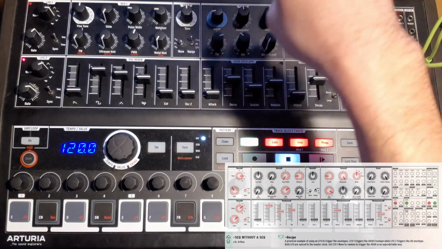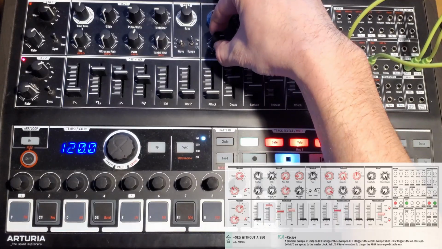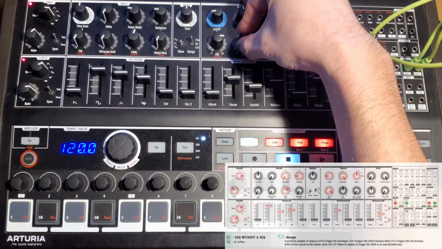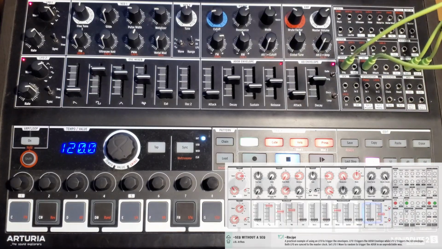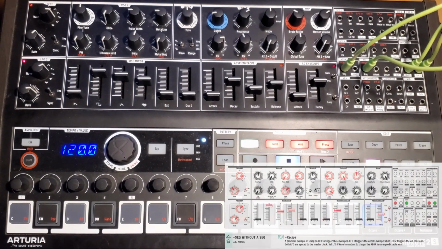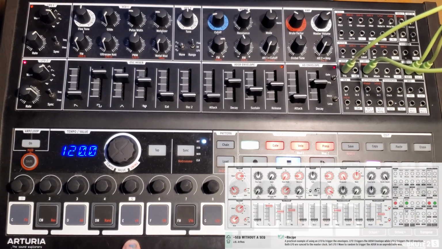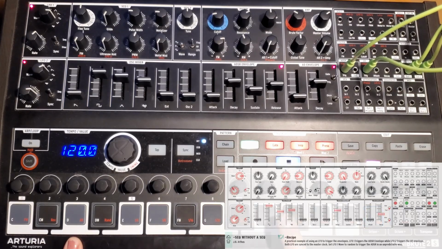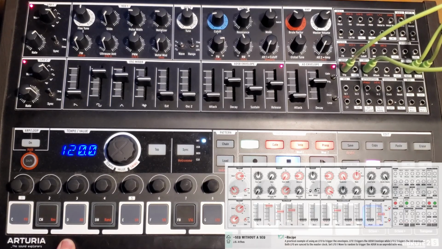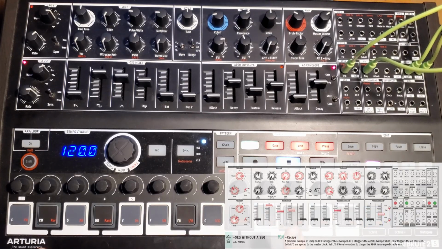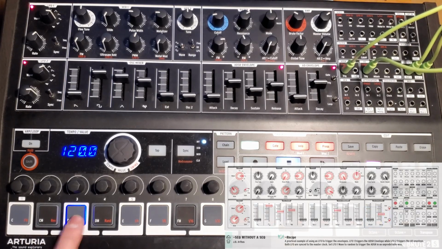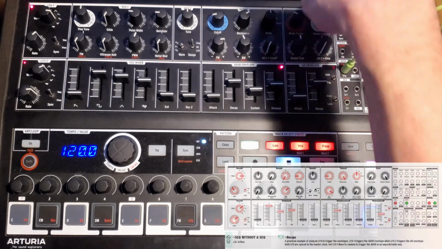And so, just with that, we've got a really cool kind of bass line sort of thing going on, right?